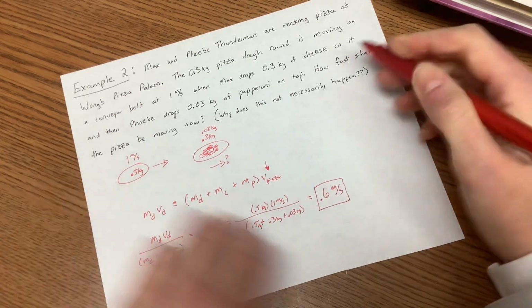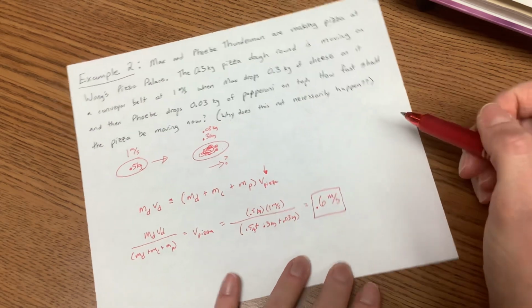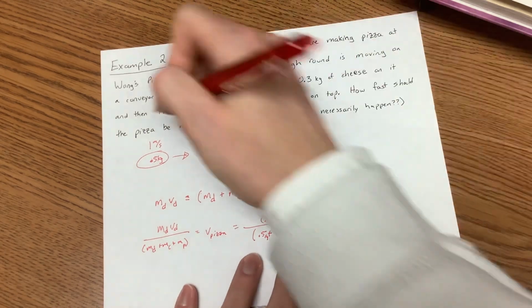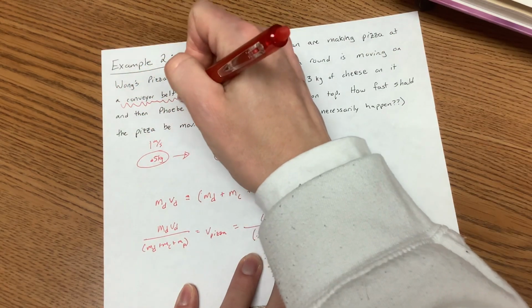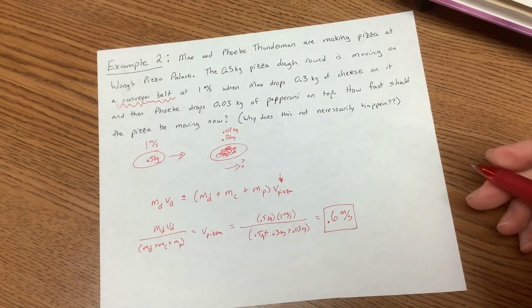Now this second question says, in parentheses, why does this not necessarily happen? What do you think? I'll give you a hint. It's on a conveyor belt. If this were on a skateboard, the skateboard would definitely slow down.